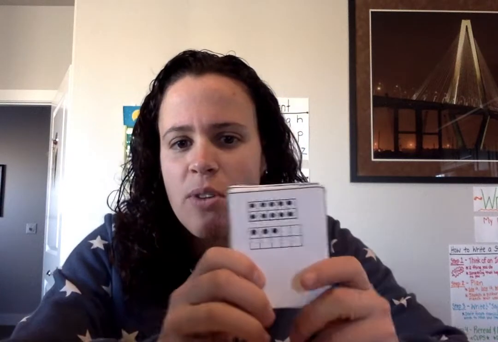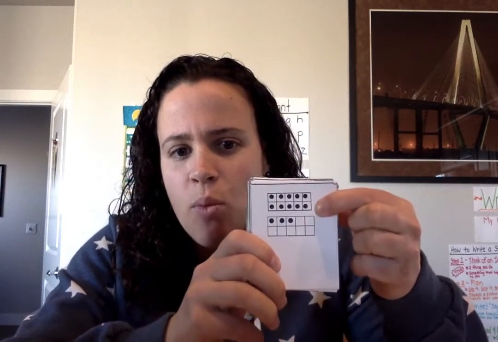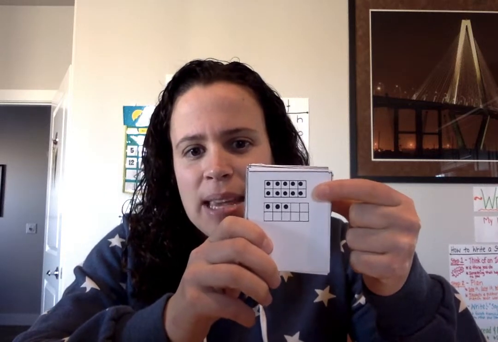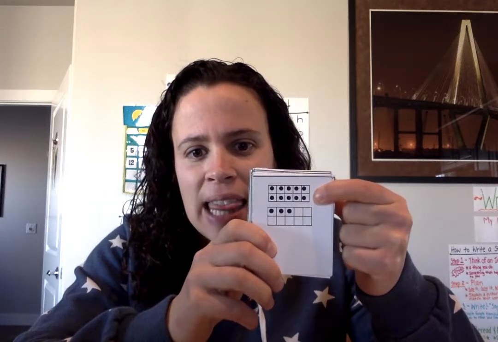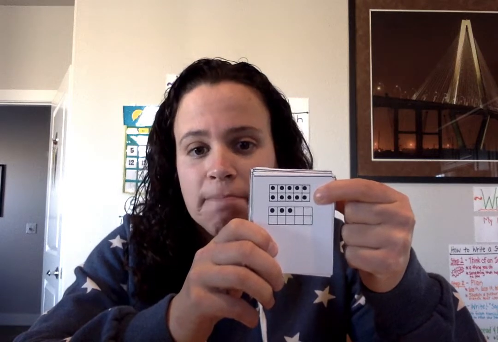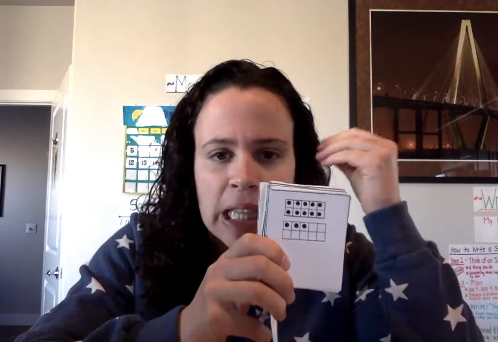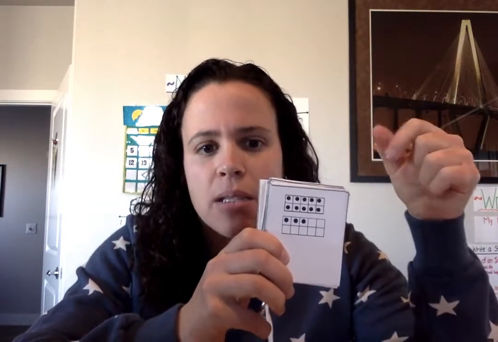So, yesterday I introduced these 10 frame cards, and we talked about 10 frames, just a quick review. When you see a full 10 frame, that means there's how many in there? It's full of what? 10. Like 10 counters. So you know that when you see a full one, you can instantly think 10, counting by 10.